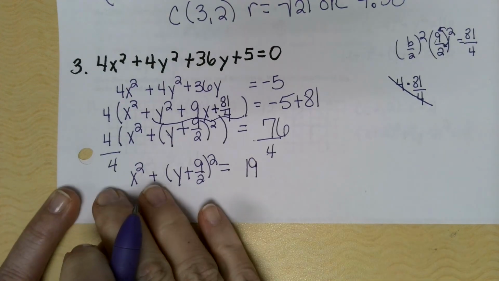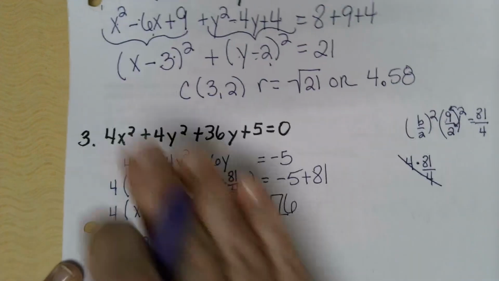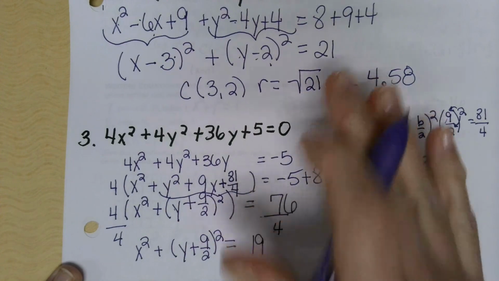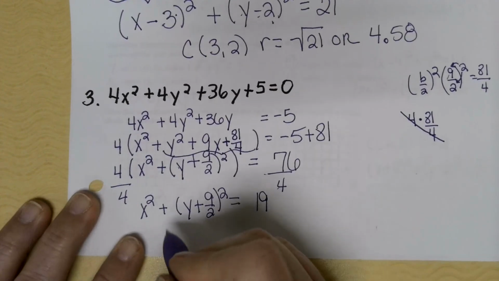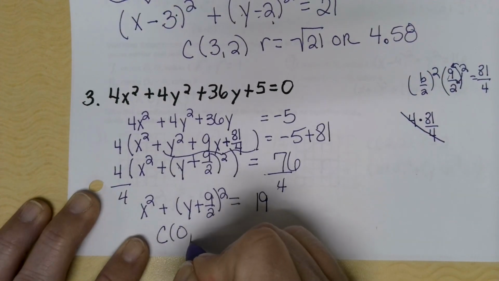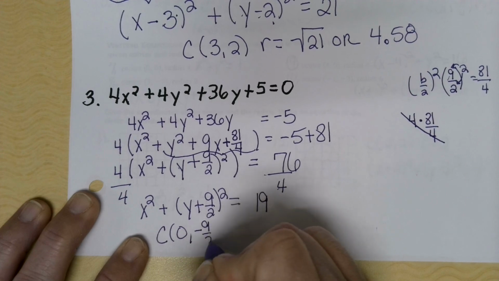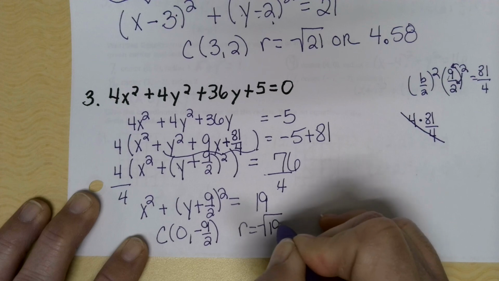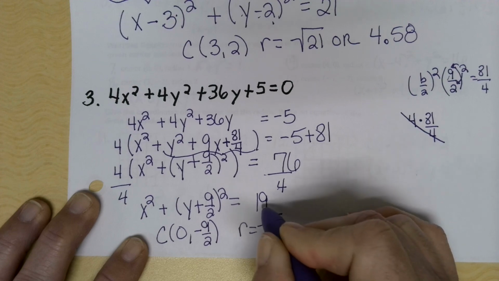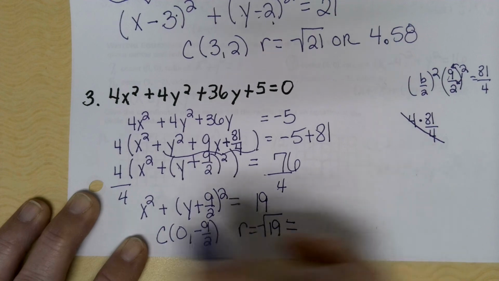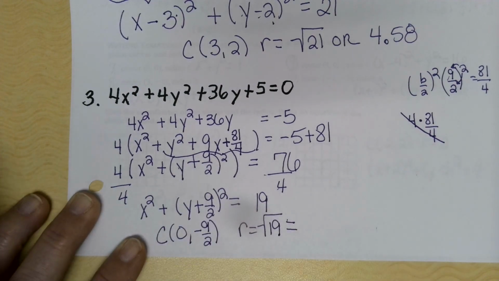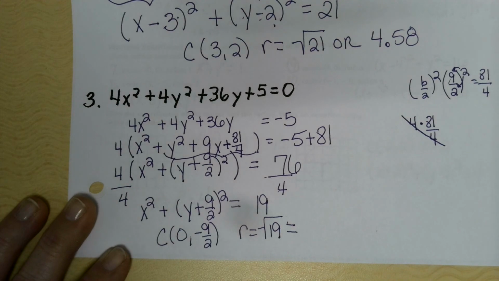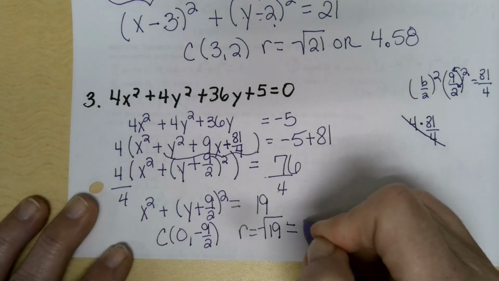And now this equation looks like the standard form of an equation. And now I can tell that the center is (0, negative 9 halves). And I know the radius is the square root of 19. Because remember, this is r squared, so that would be regular 19. And the square root of 19 is 4.36.